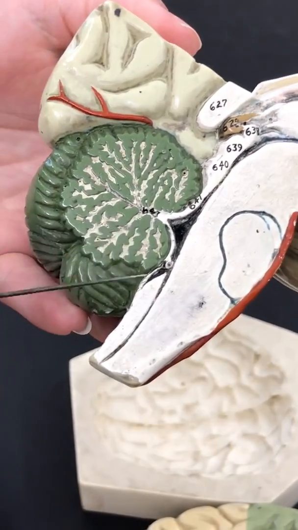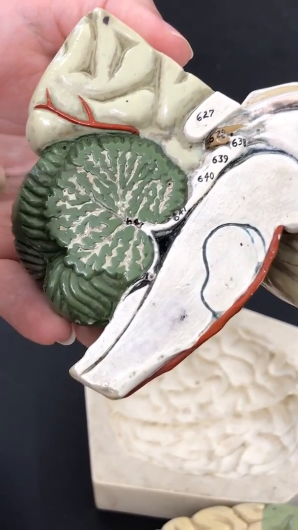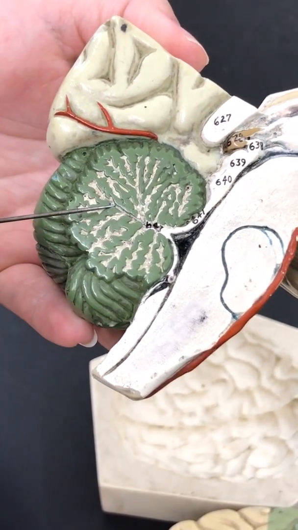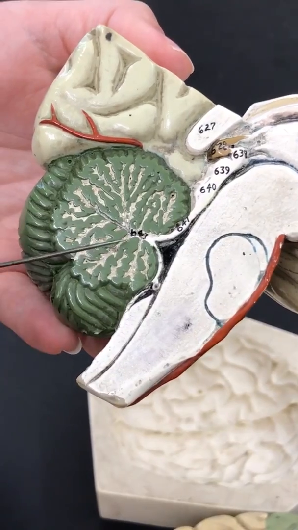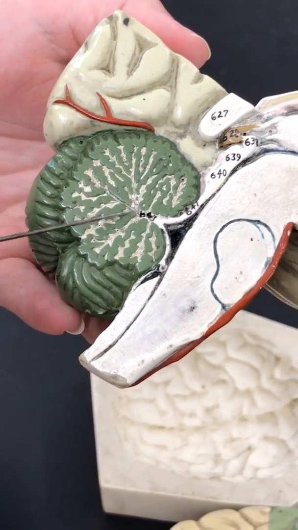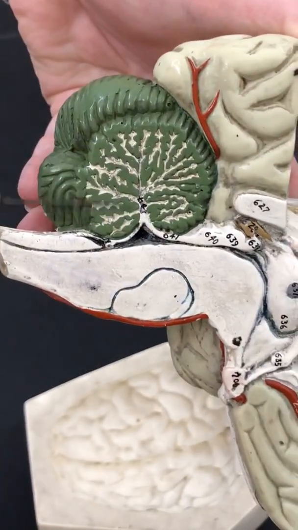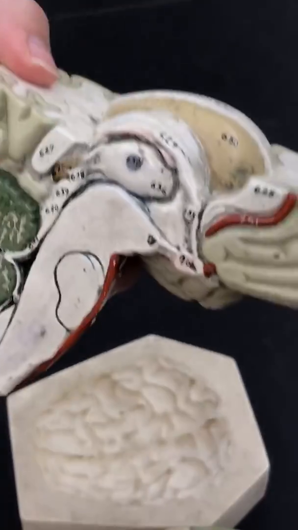And then we have this really nice tree-like structure in our cerebellum, which I don't think is on your list, but it's still pretty cool looking. This is called the arbor vitae, or tree of life. So if I turn it over, it looks like a tree. And that is our green brain.